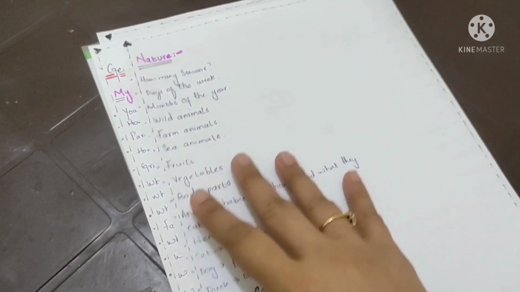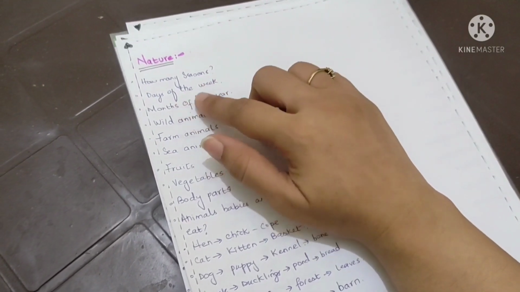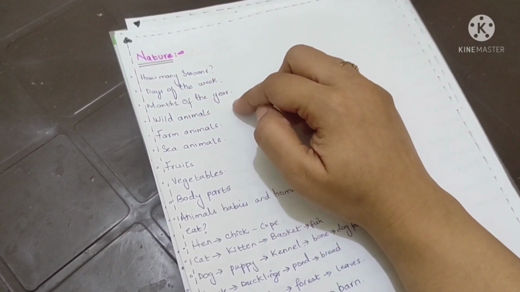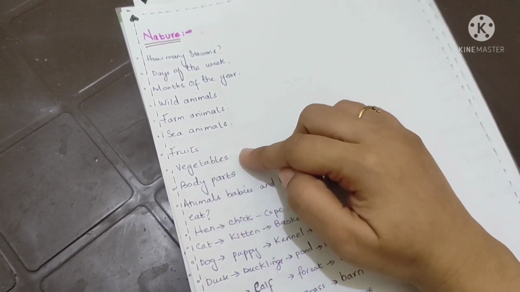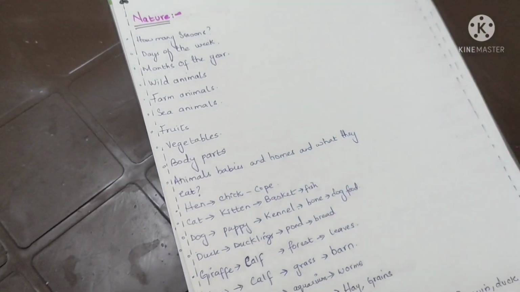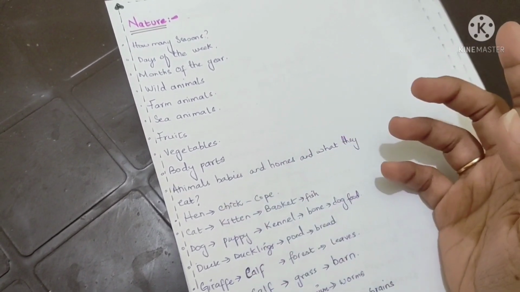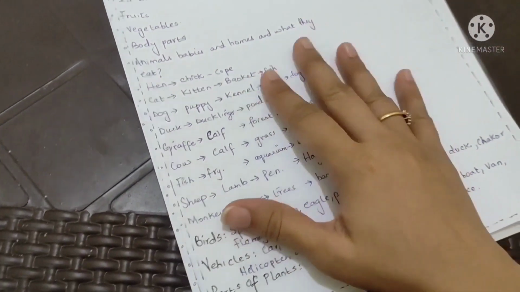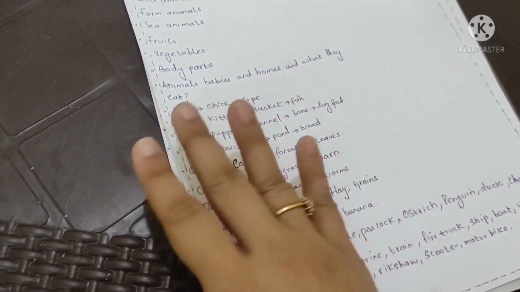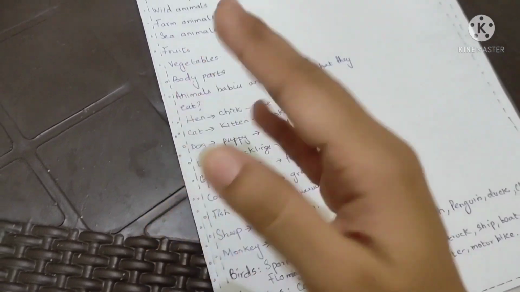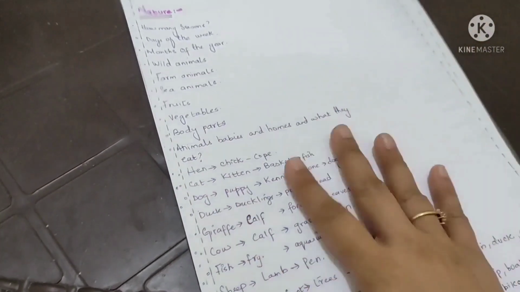Okay, so the last part of general knowledge is how many seasons. Days of the week, months of the year. Wild animals, farm animals, sea animals, fruits, vegetables, body parts. Okay, so animals, babies, homes, and what do they eat. Okay, so I have few. If you want them to know more, you can do it. It's not necessary that your general knowledge has ended here. You can definitely have them know more about animals.